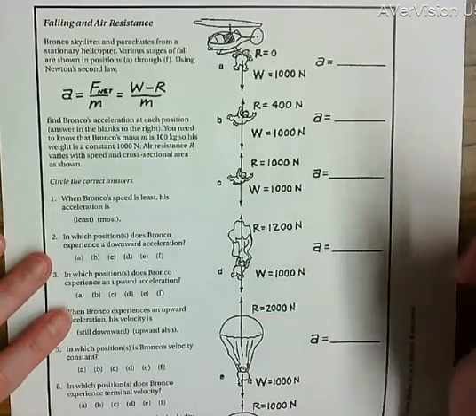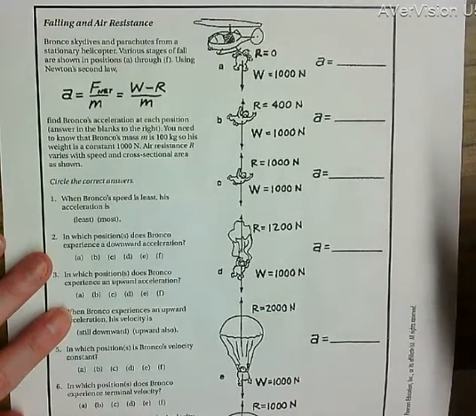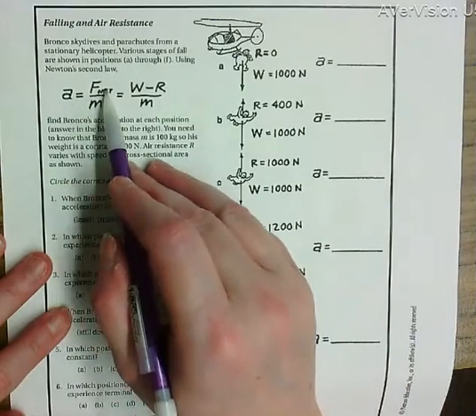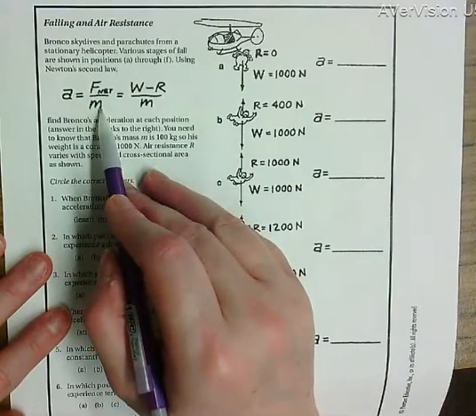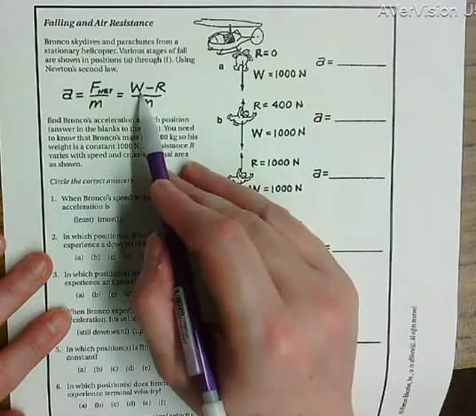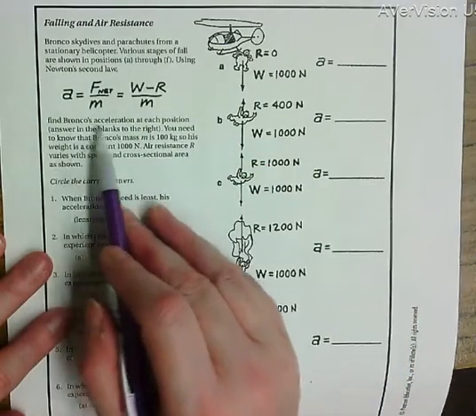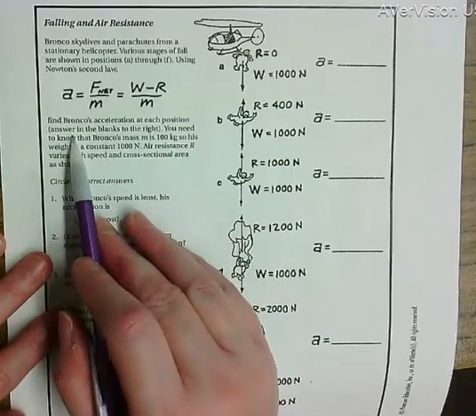Falling and air resistance. Bronco skydives and parachutes from a stationary helicopter. Various stages of fall are shown in positions A through F. Using Newton's second law, the acceleration is the net force divided by the mass, and the net force is going to be W minus R here, divided by M. Find Bronco's acceleration at each position.